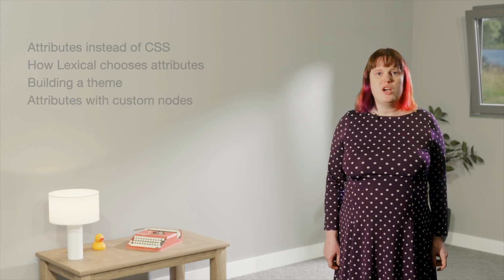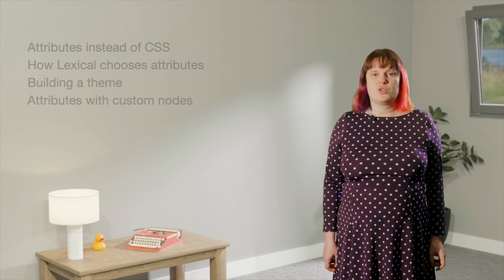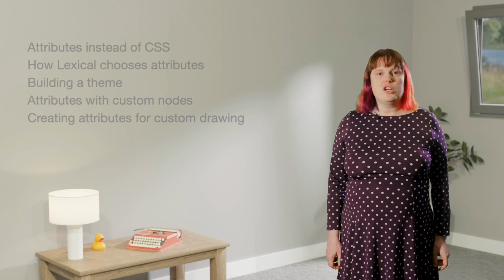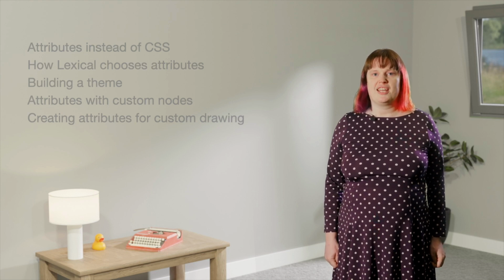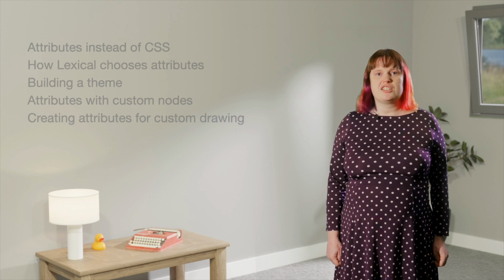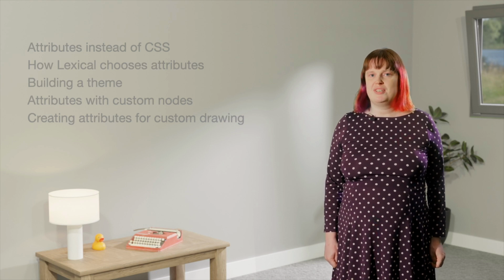We'll talk about how to work with attributes if you are building a custom node. And finally, we'll talk about how you can use custom attributes to communicate with your own custom drawing plugins, or to allow your users to provide theme information for your custom decorator nodes.